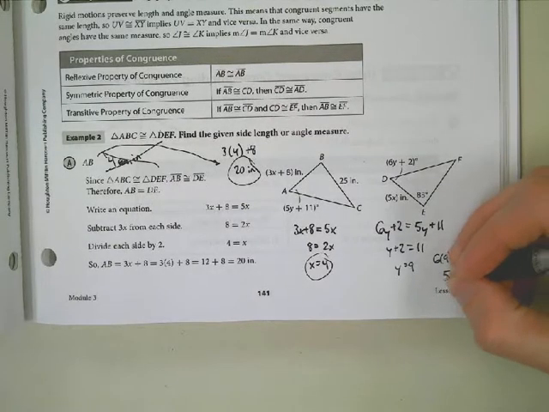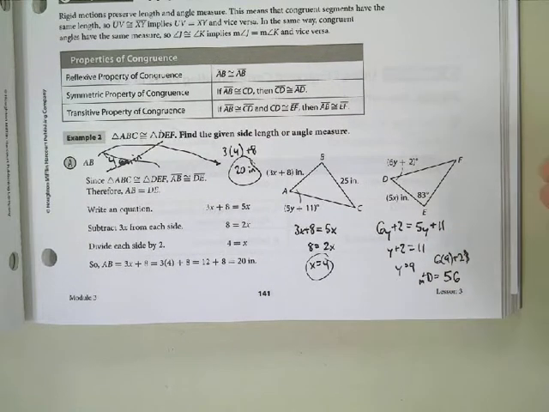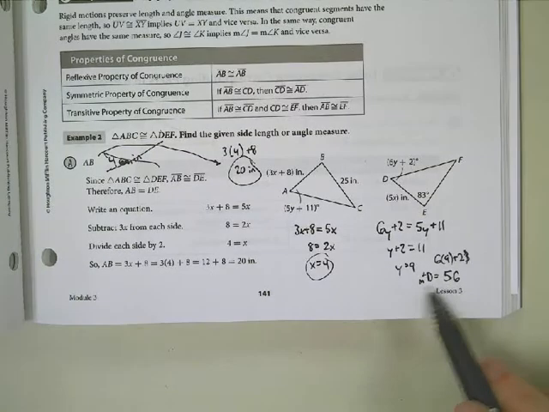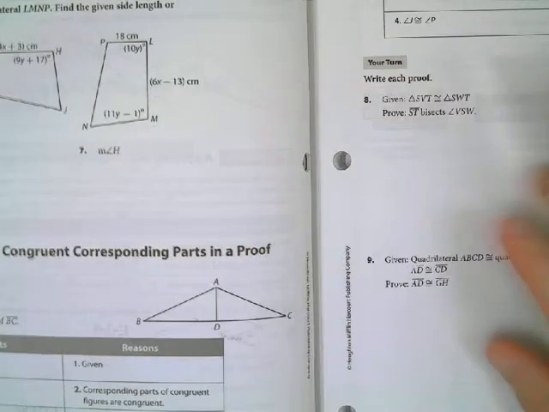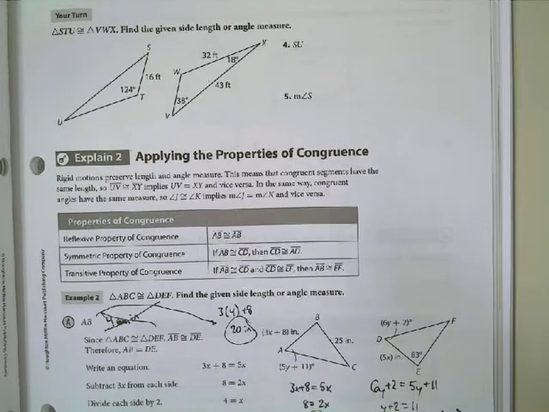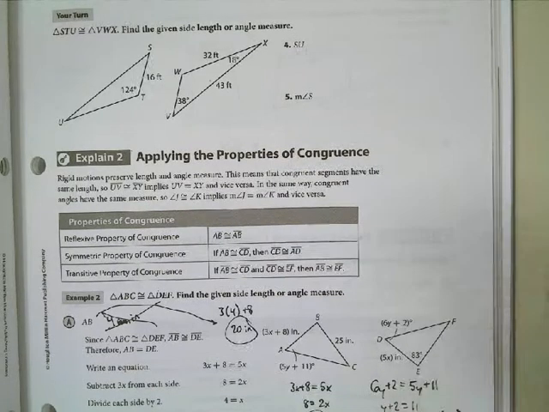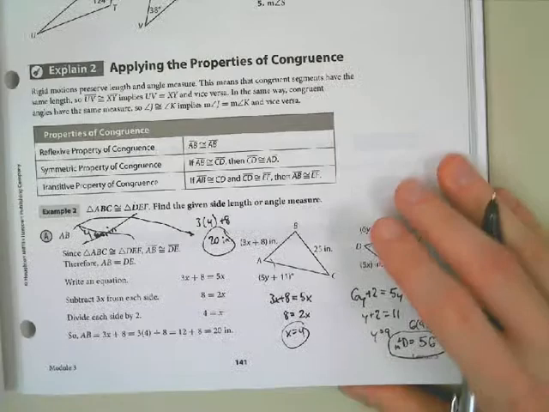And what should be the label for that? Inches? What are we measuring here, Maria? So if you go back here, it's asking us for the measure of angle D. Do we measure angles in inches? Yeah, that's right, it's degrees. So measure of angle D is 56 degrees.